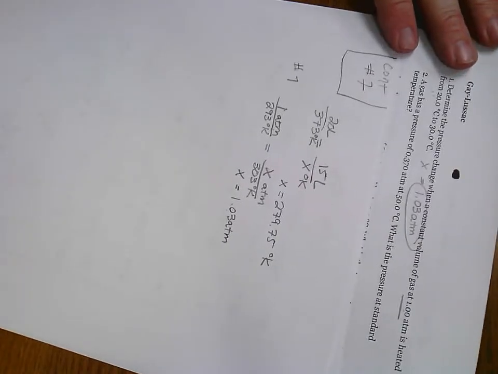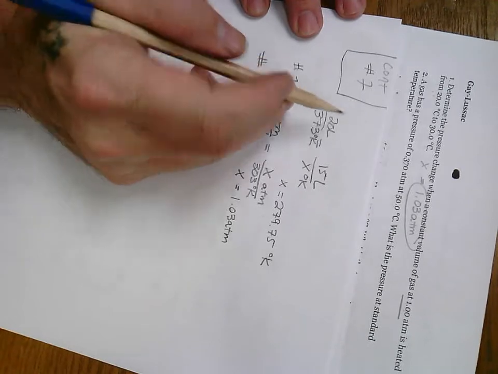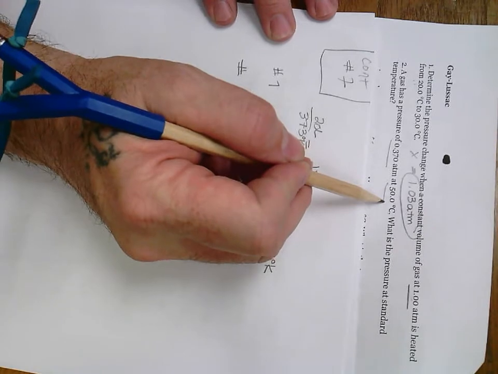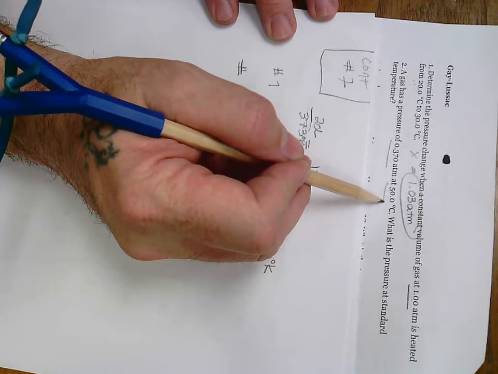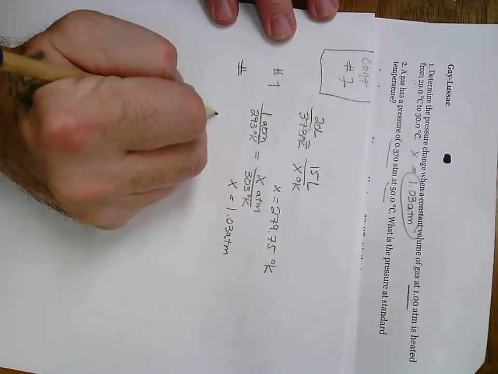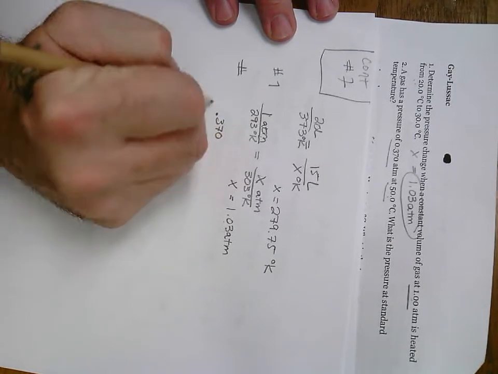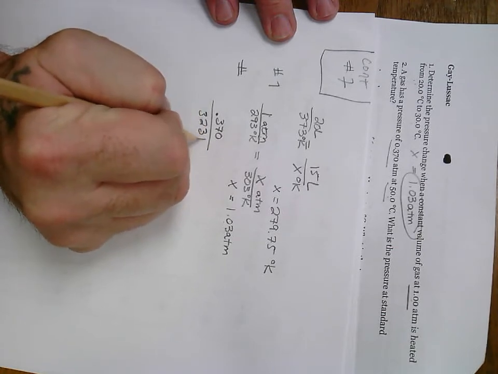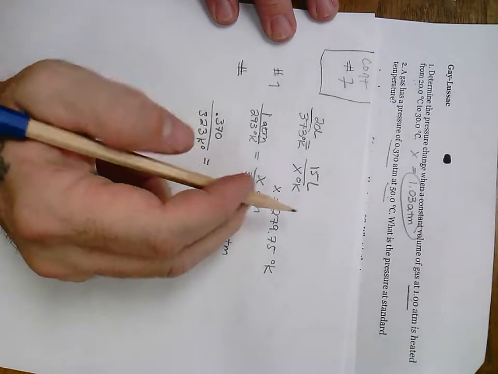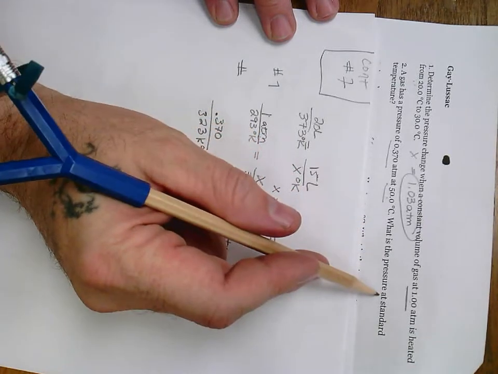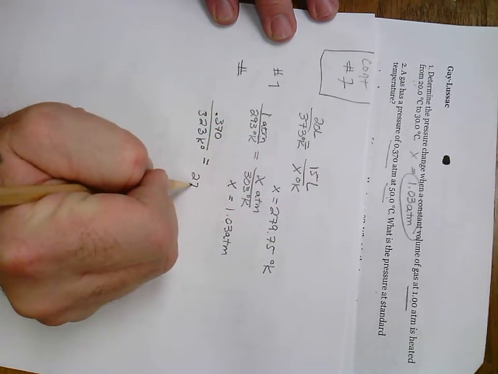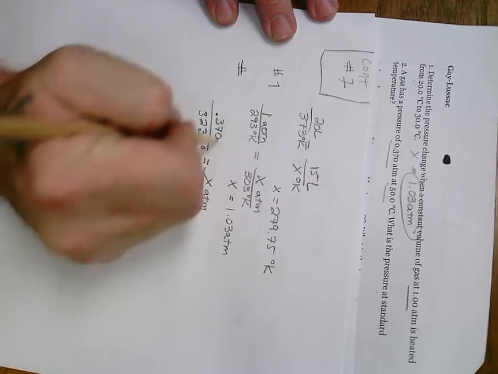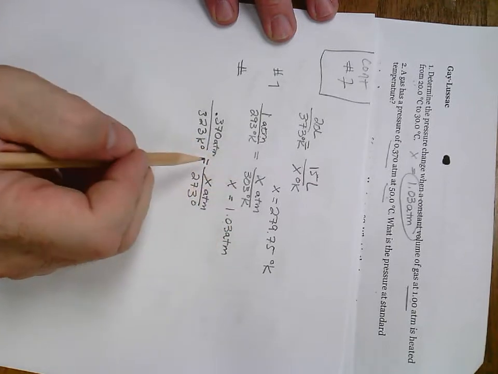And again, all these are just doing the same thing. It's where do I plug it in? I have this at this temperature, right? 0.370 atmospheres at 50 degrees. That means that I have a P1. That means I have a T1. And what is the pressure at standard temperature? So standard temperature is 0 degrees Celsius or 273 K, X atmospheres. Oh yeah, disobeying my own rule. I wanted to use units everywhere.